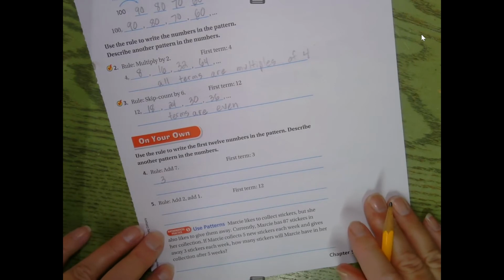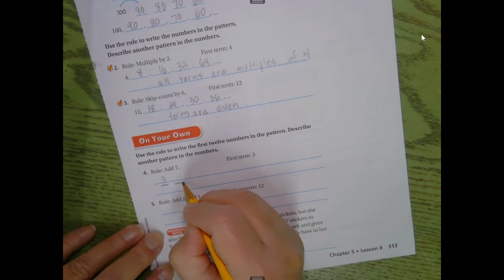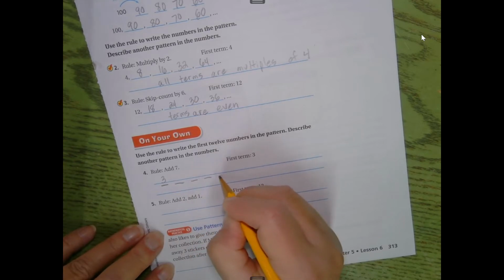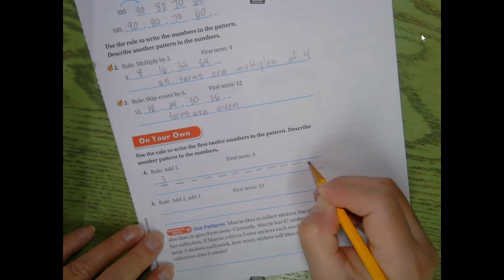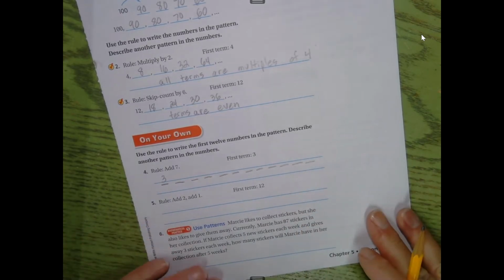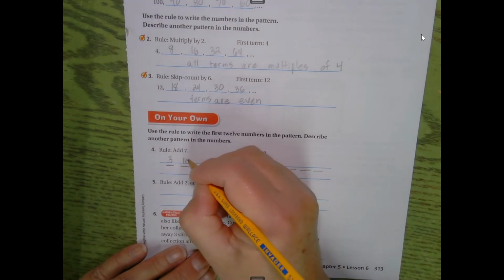Now, what I like to do is go ahead and put 12 blanks. 1, 2, 3, 4, 5, 6, 7, 8, 9, 10, 11, 12.